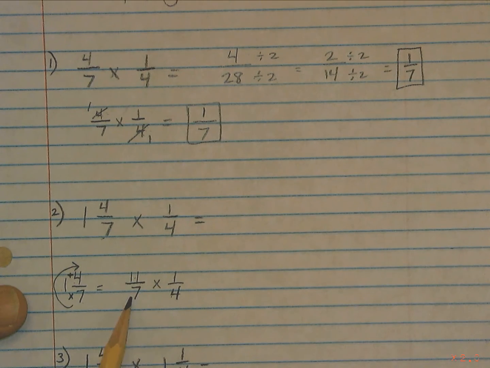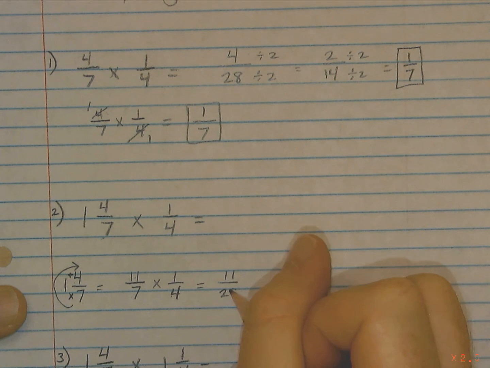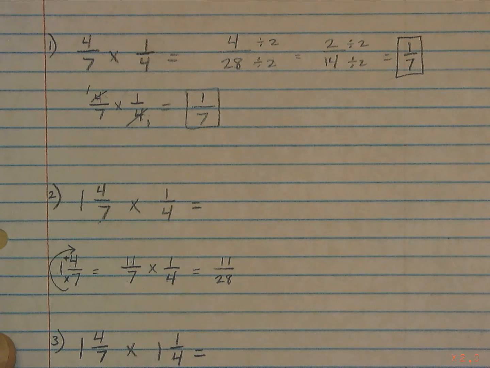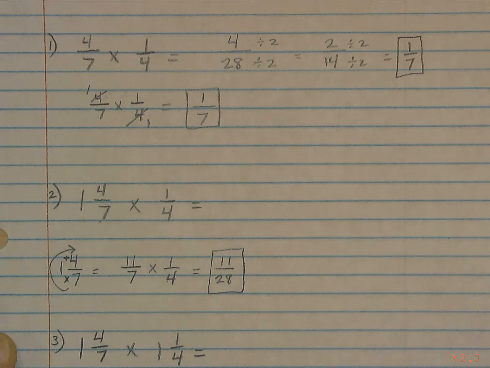There's no common factor. Okay. So you're going to multiply straight across. 11 over 28. Can't simplify 11 over 28. There's nothing that you can divide into 11 and 28 at all. They don't have anything that's common. There's no common factor between 11 and 28. So you're going to leave that alone. That's as simplified as you can get on number 2.